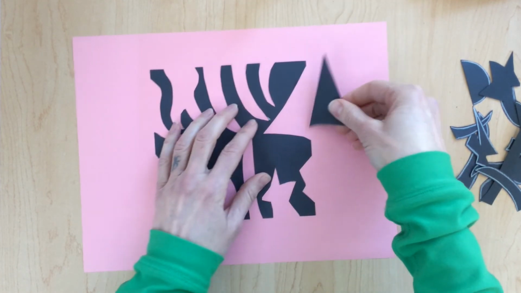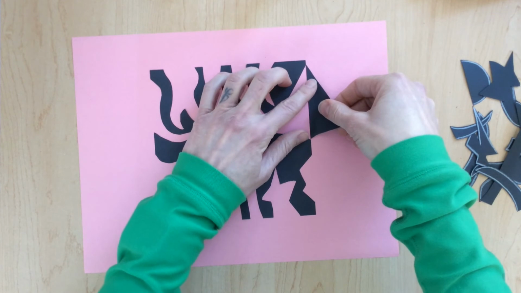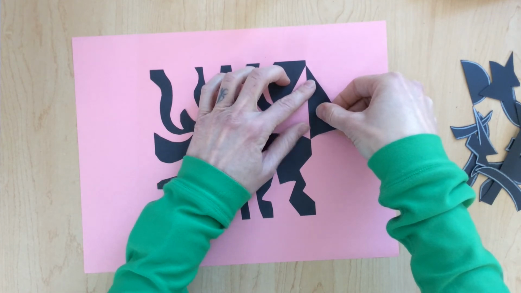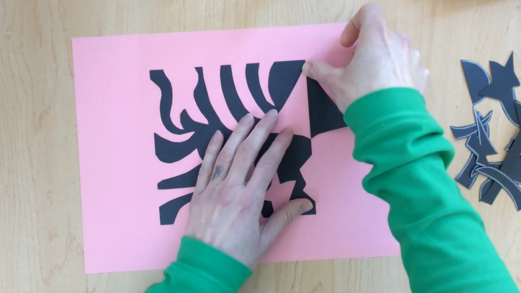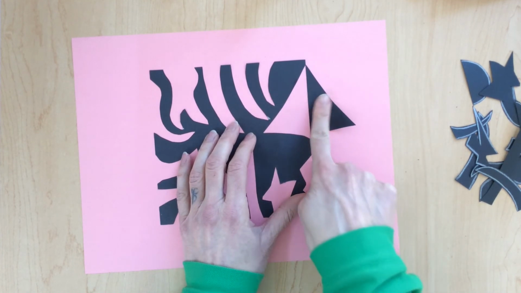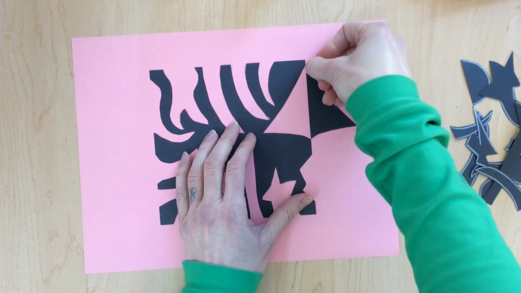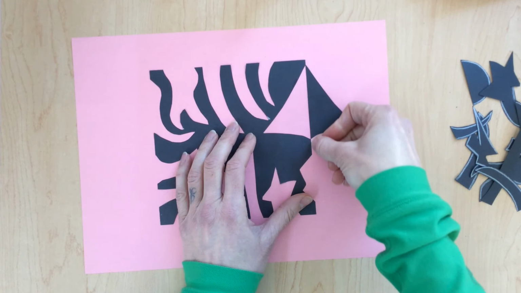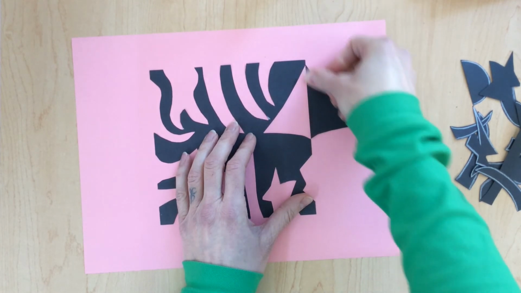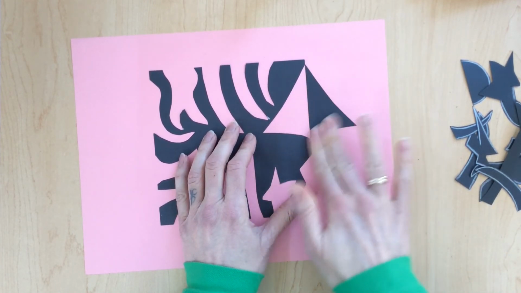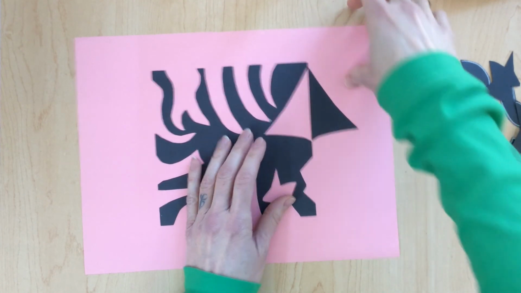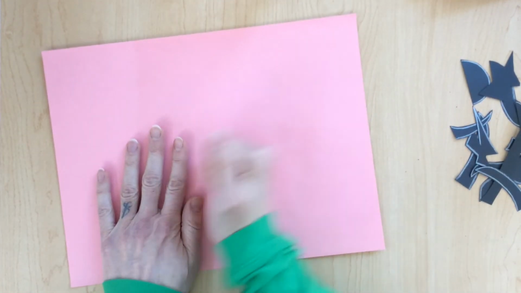flip the little piece out like you're opening the page of a book. You're going to line up the long flat edge of the shape with the flat edge of the original square. Then you're going to push that down, flip your paper over, and press it down really good from the opposite side.